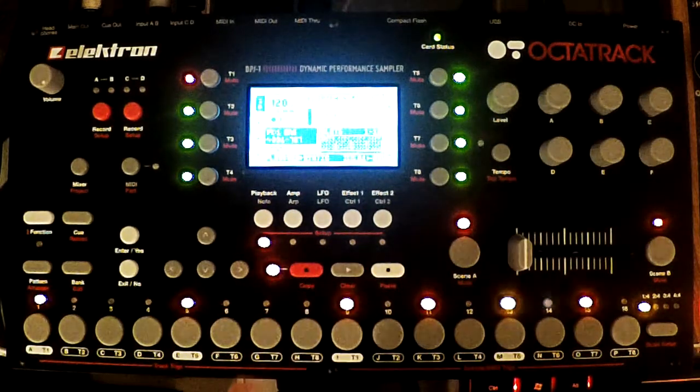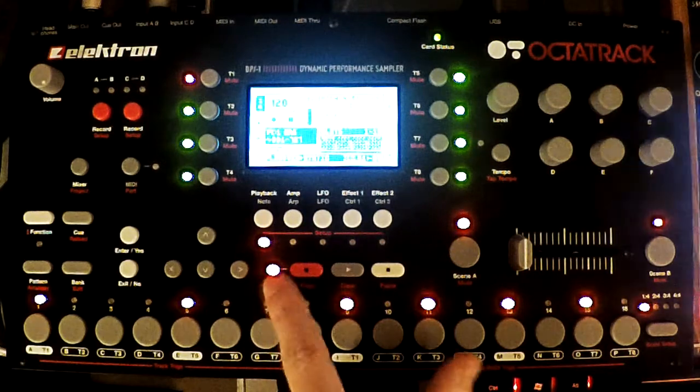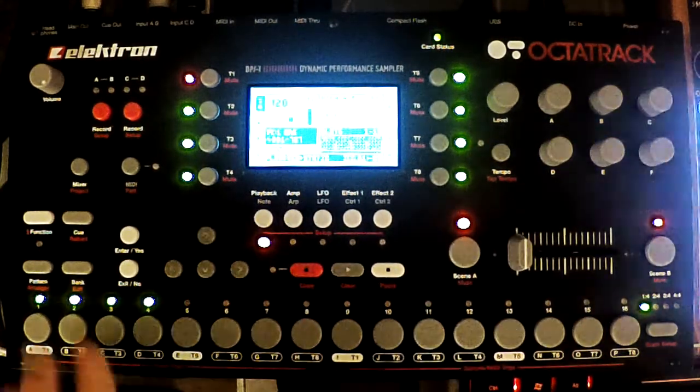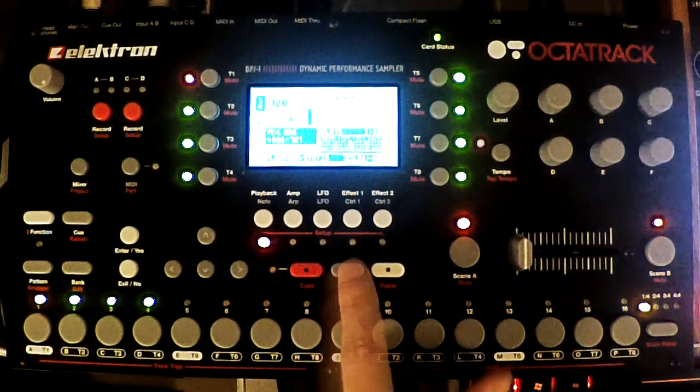Okay, so that was pretty easy. When you press record or stop or anything like that, it's going to turn off that blinking. When that blinking is off, then it's not going to be recording anything. So if you wanted to perform over it, you can do that as well.